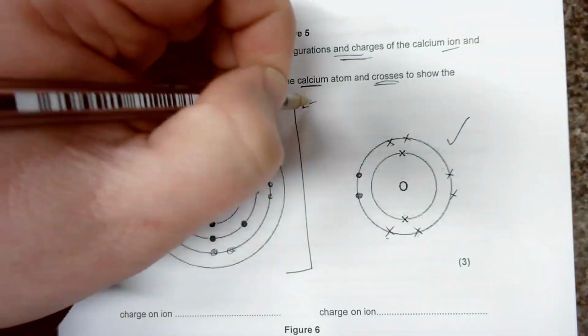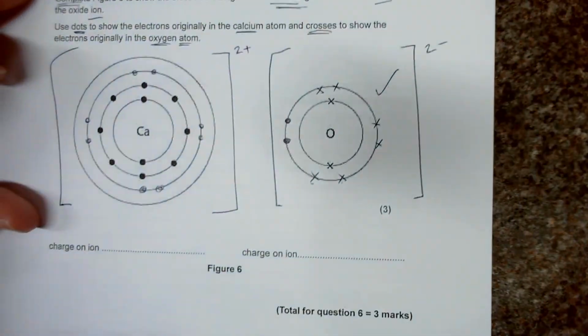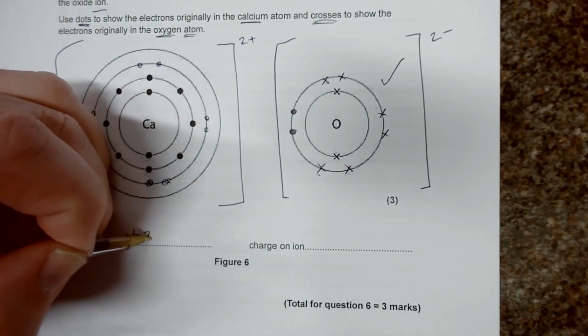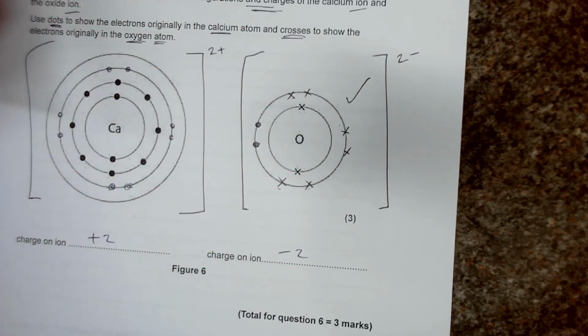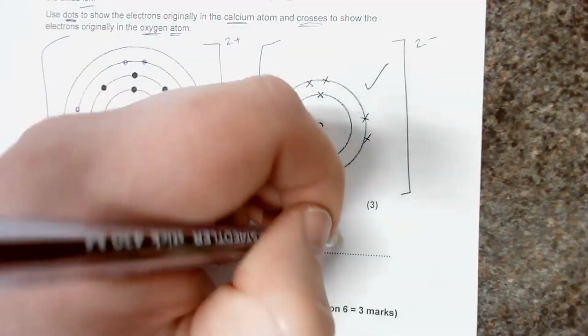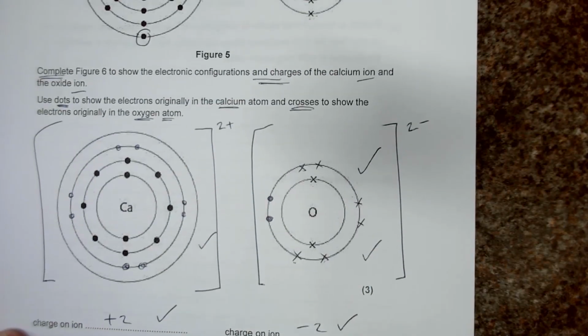2 plus charge, if you wanted to represent it with square brackets, that's common, and the 2 minus charge. But it says the charge on the ion, you can say +2 or 2 plus. Charge on the ion is -2 or 2 minus. Both are allowed in the mark scheme. So a mark for that, a mark for the electronic configurations. So that's how you get your 3 marks from that.